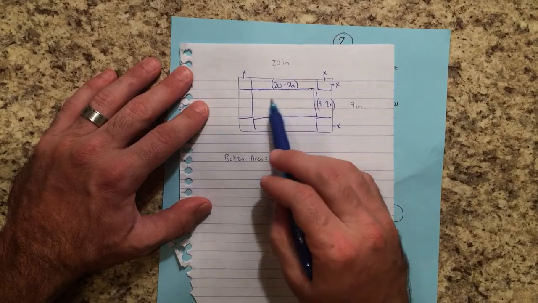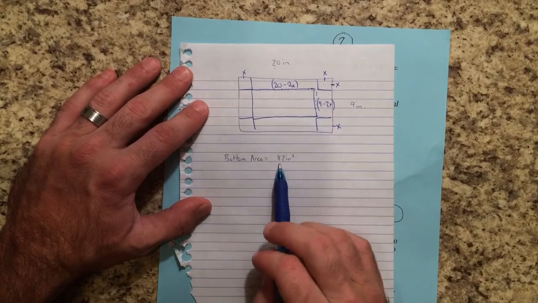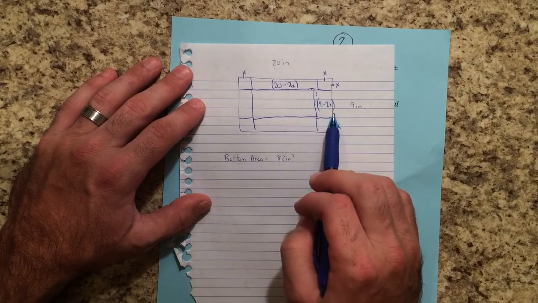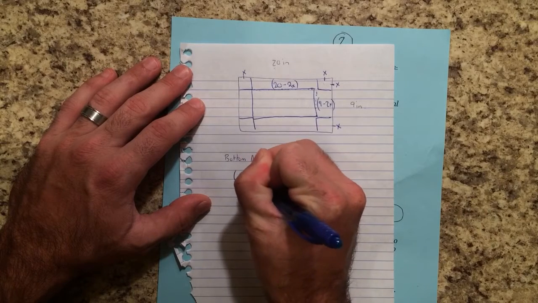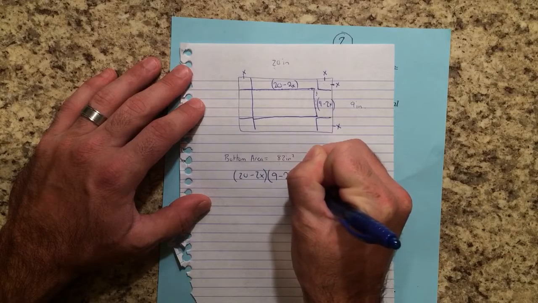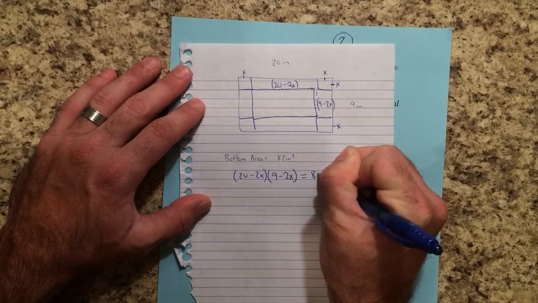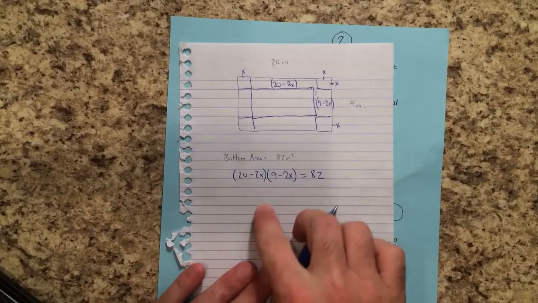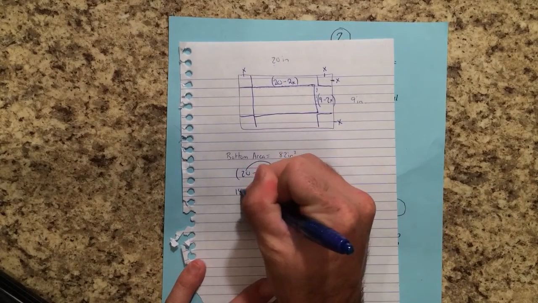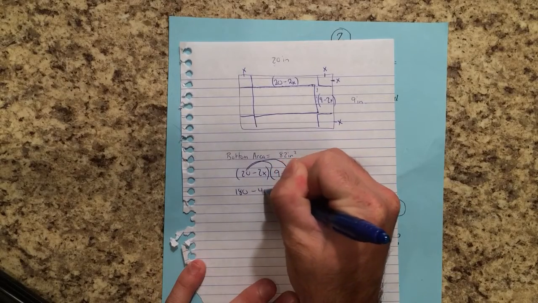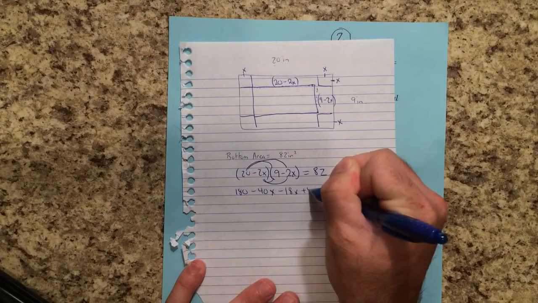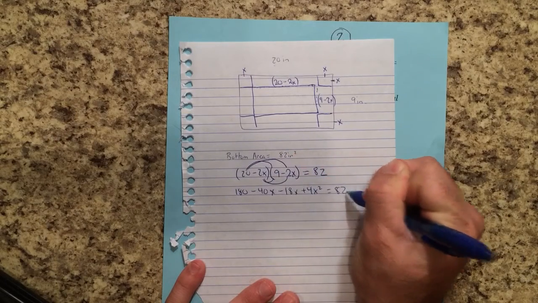And it tells me that the area of this rectangle, the bottom of my box, is 82 inches squared. So to find area, I do length times width. That gives me 20 minus 2x times 9 minus 2x, and that equals 82. From this point, you want to distribute or do the fold method. That gives me 180 minus 40x minus 18x plus 4x squared equals 82.